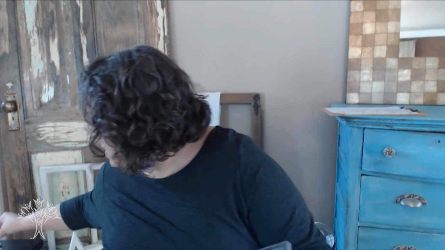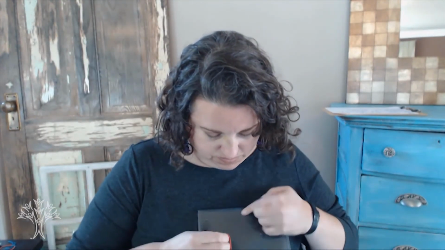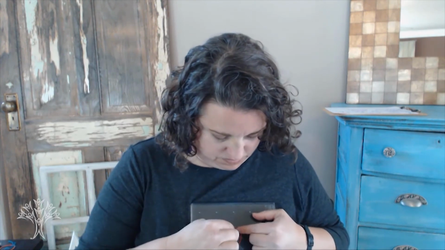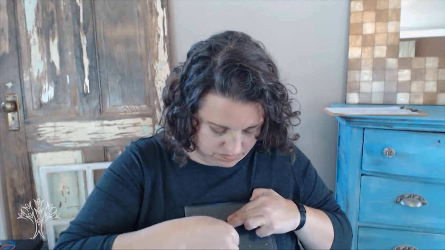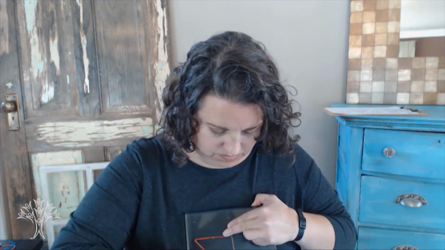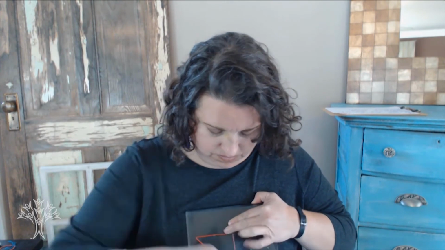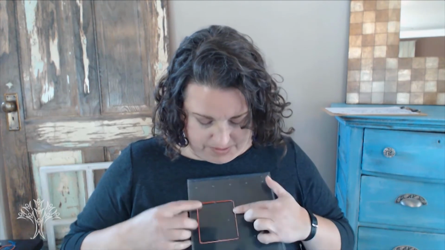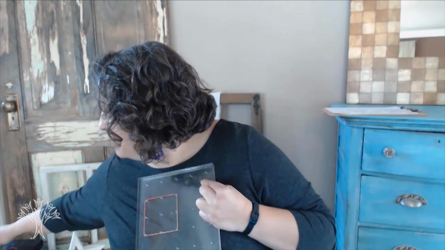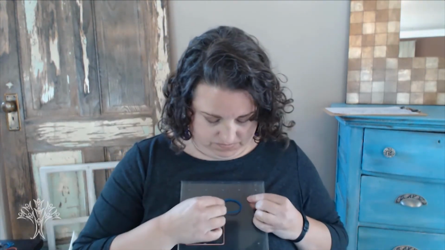Let's try another one on my geoboard. This time, I'm going to use squares. So I built a red square, and I'm going to go ahead and make another square.